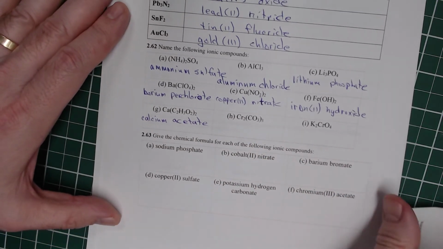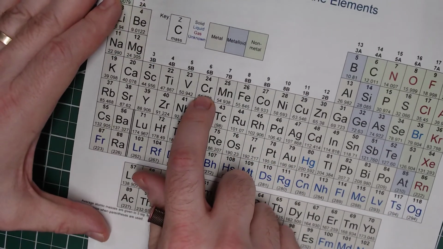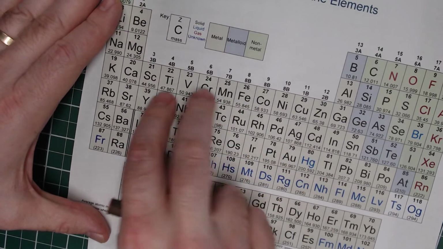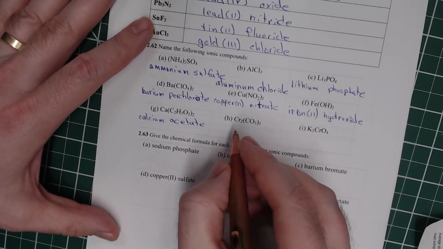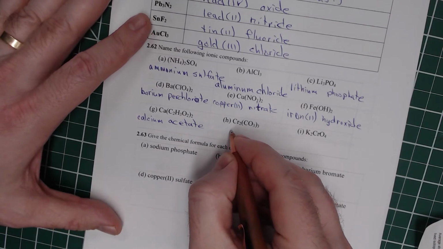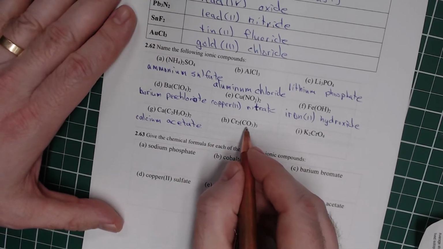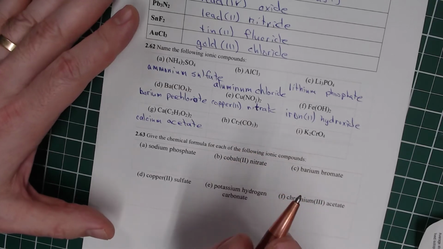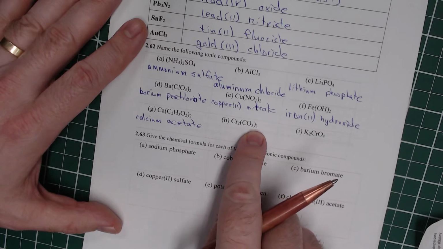Cr, that's chromium. I'm going to pull the periodic table over again. Here's chromium. Chromium has more than one possible charge. Again, most of the things here in the transition metals do. So we need to figure out what the charge on that chromium is. If we look, we've got carbonate. Carbonate has a -2 charge. There's 3 of them.